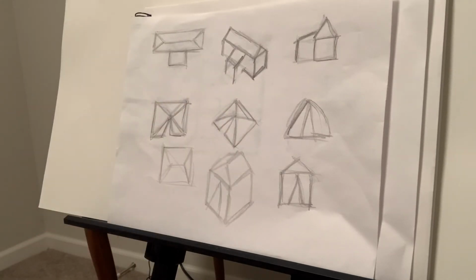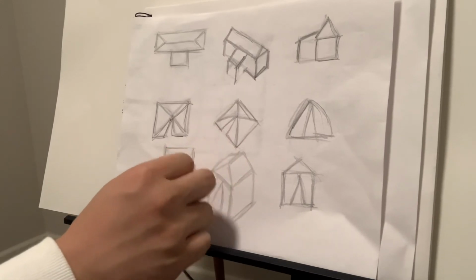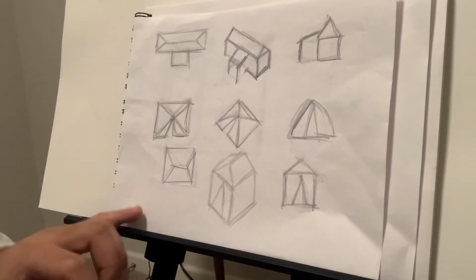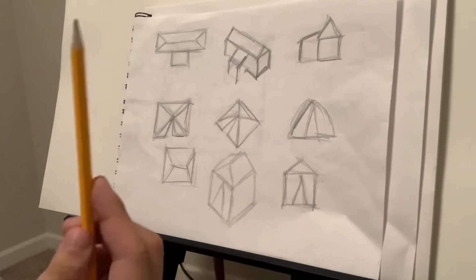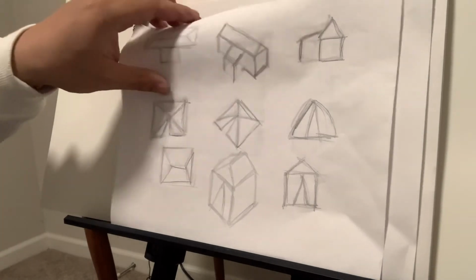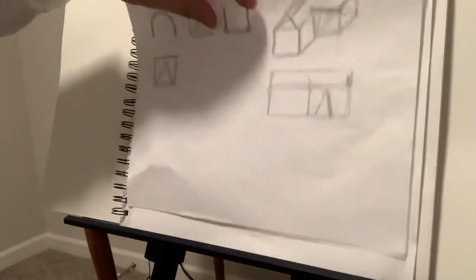All right, so the next one is going to be a cube with the triangle roof. So this is what it looks like at the top, and then the 3D, and then when it's facing you.